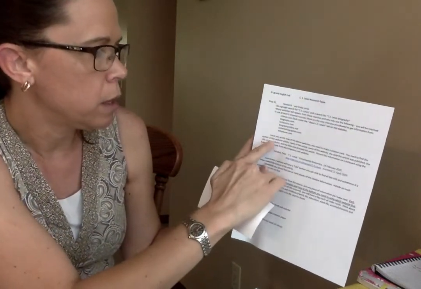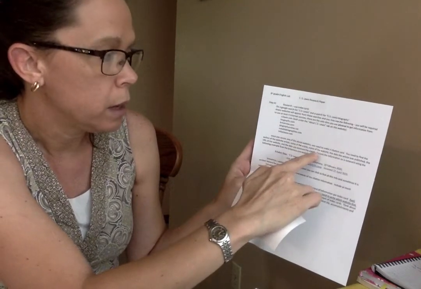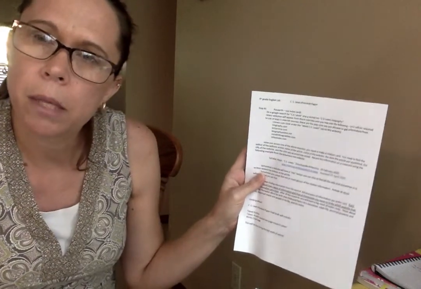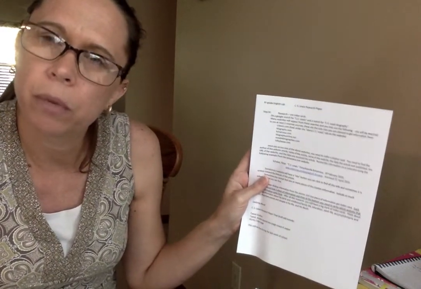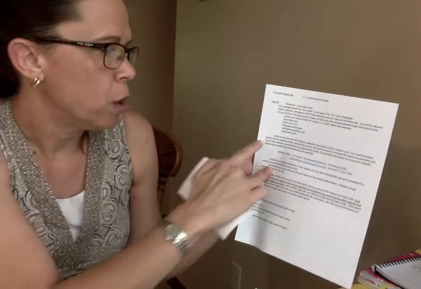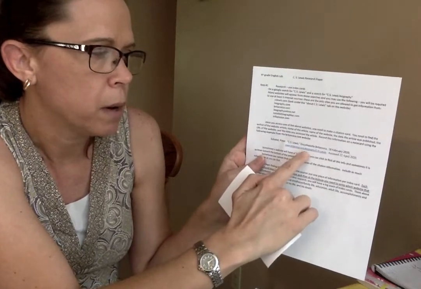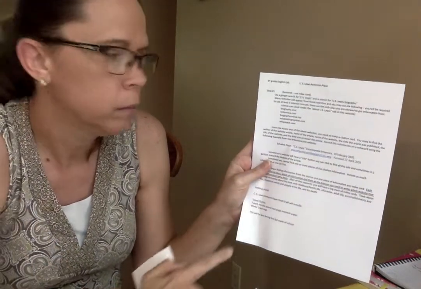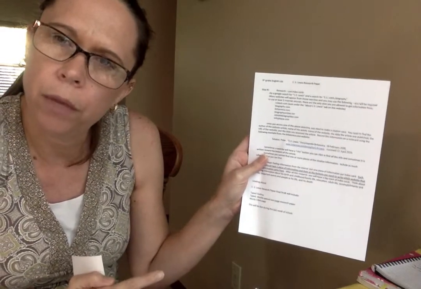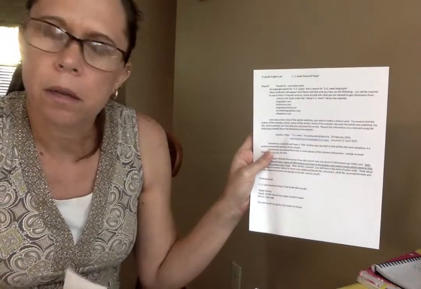You need to find the author of the article, the name of the article, the name of the website, the date the article was published, or sometimes it'll be the date that it was most recently edited or reviewed, the URL of the website, that's here, Britannica.com/biography/C.S. Lewis. Okay? That's the URL, that's the web address of the article. And then the date that you accessed the article.